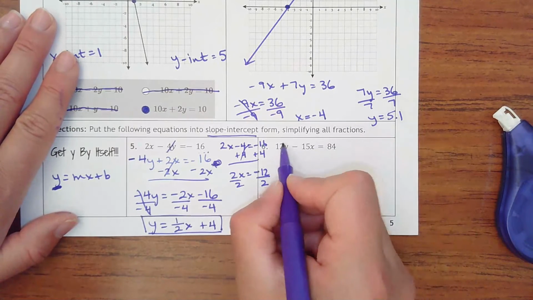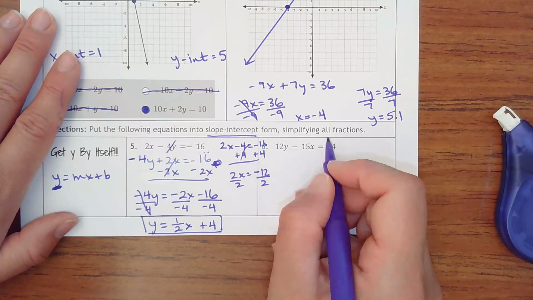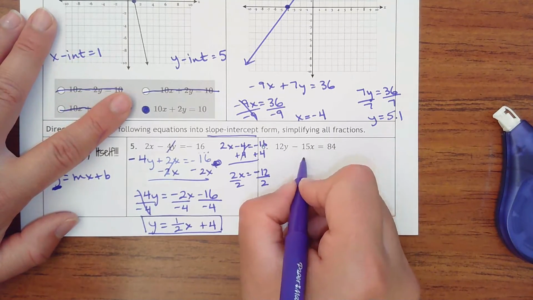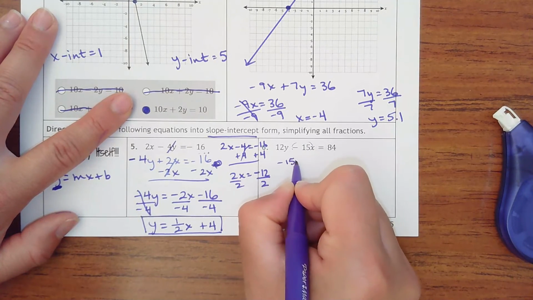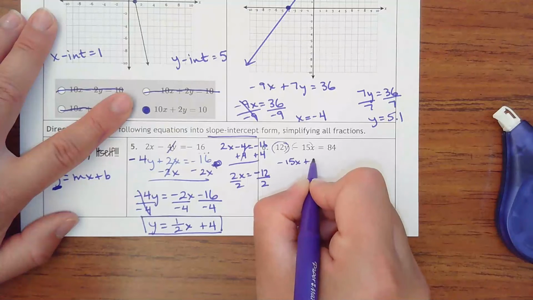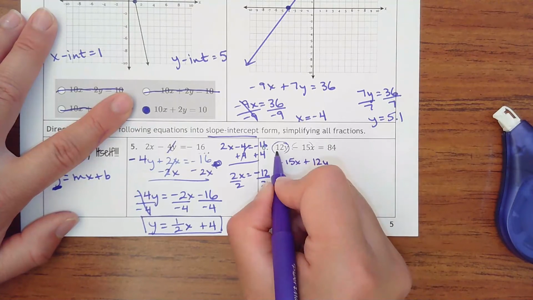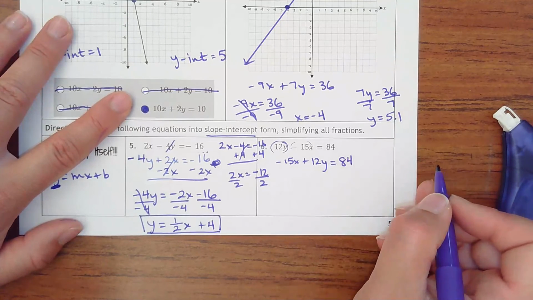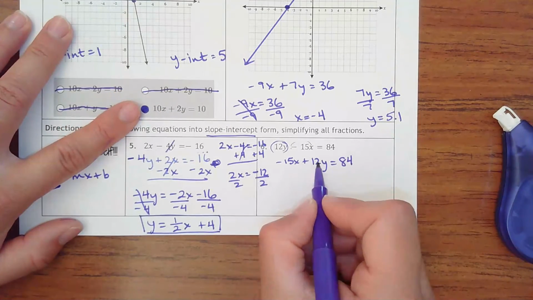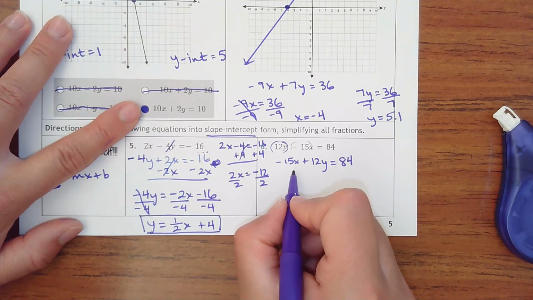This one is in the right order. Or no, it's not. Why are they switching them all up? Okay, so I'm going to put the negative 15x first, and then the positive 12y. Always have to look at what goes in front of them. Kind of say it's like teachers. Your teachers have Mr. and Mrs. in front of their name. That tells you something about them. These positive negatives tell you something about the numbers.